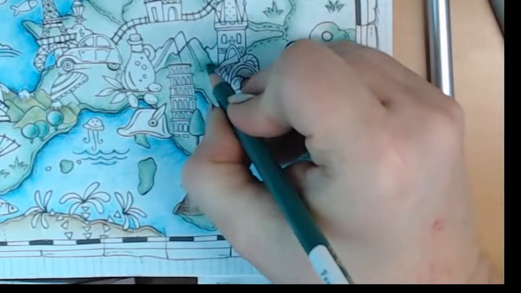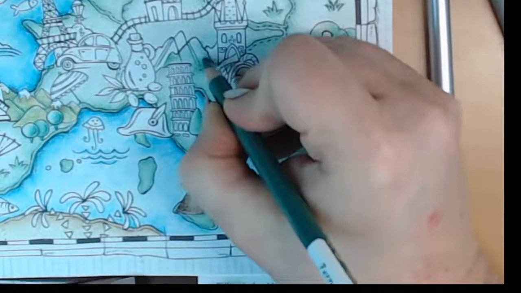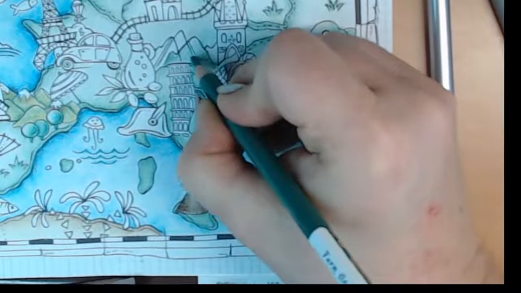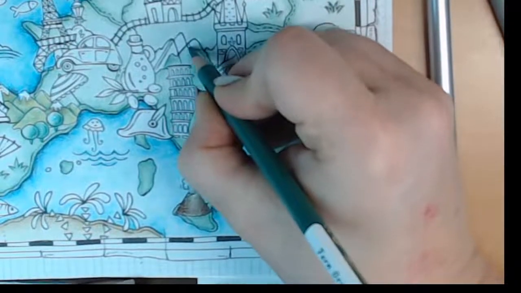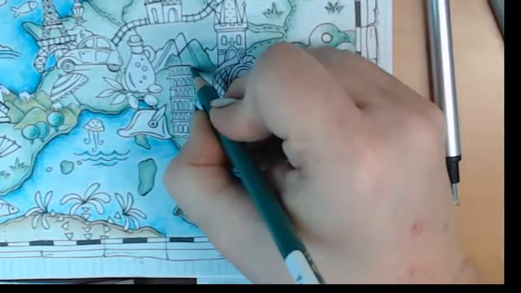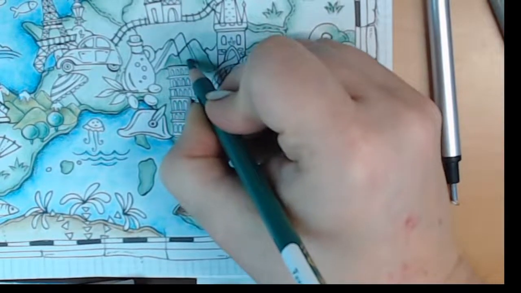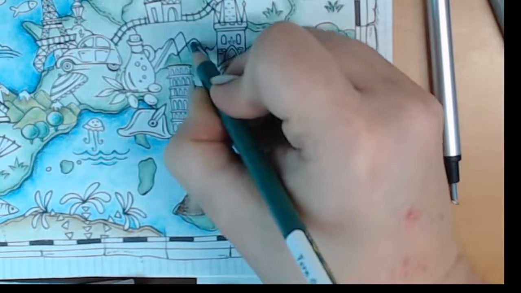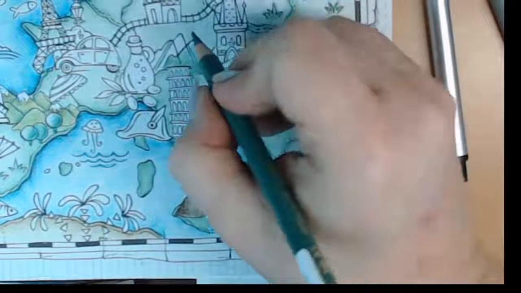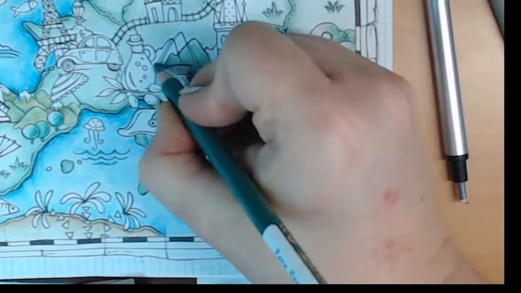I want to do darker down here and gradually get lighter toward the top. Because that's what I want.